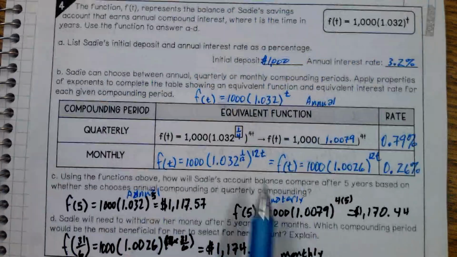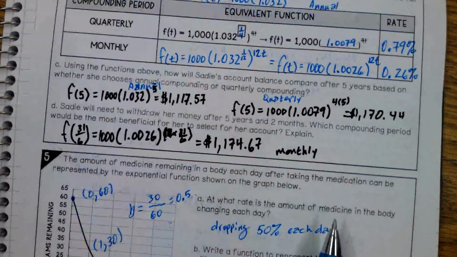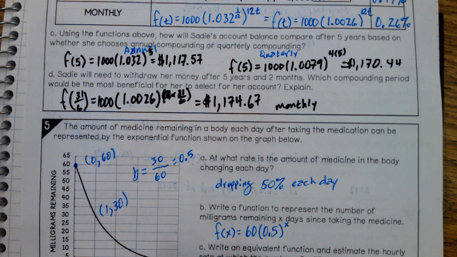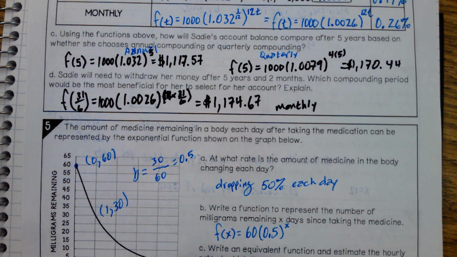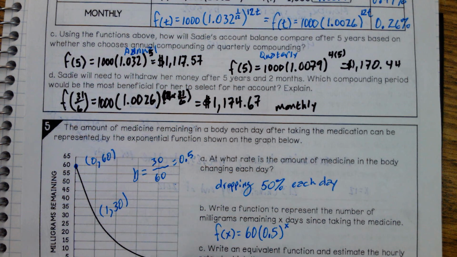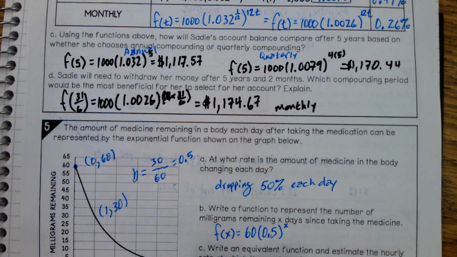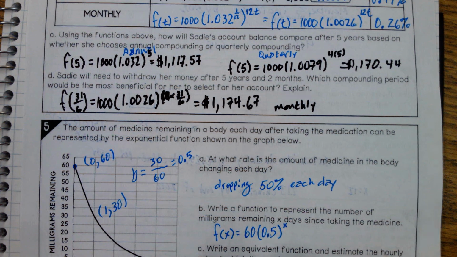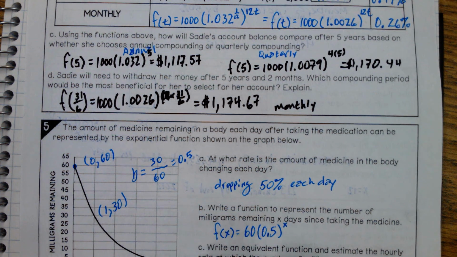So what we have to do is something like this. Okay? So I'll get you started and I'll let you work with your partner to figure this out. So it's still going to be 60. 0.5 to begin with. Leave some space because we're going to put something in here.